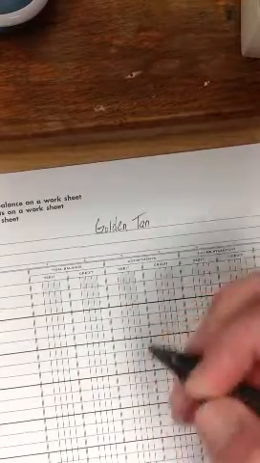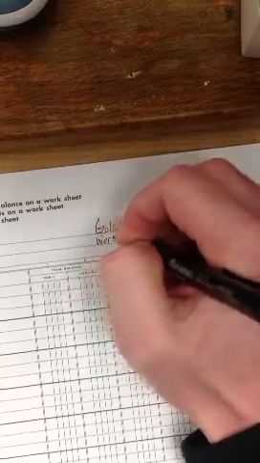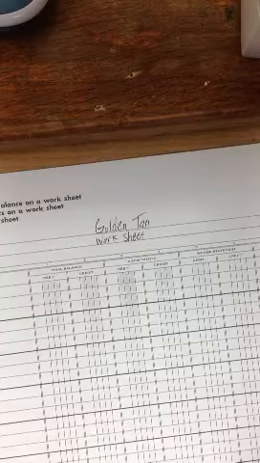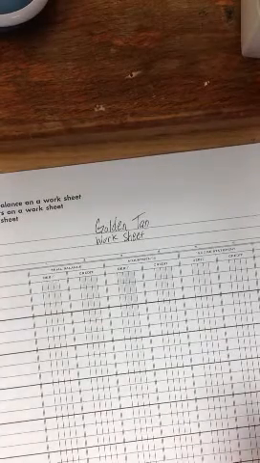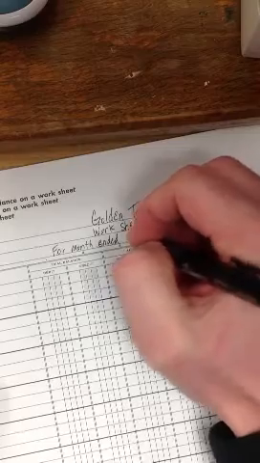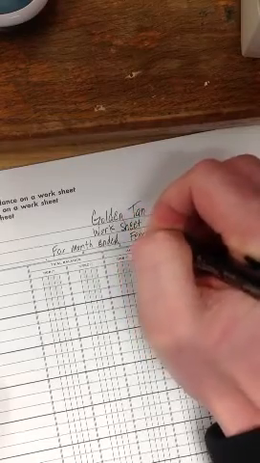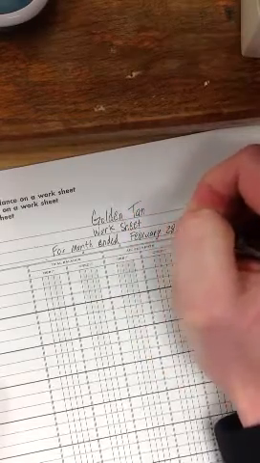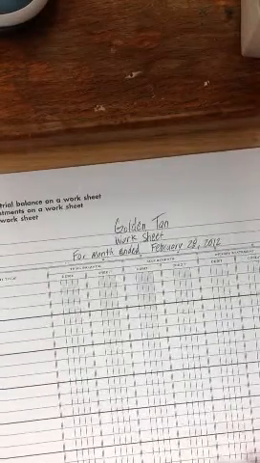The second line is the name of the report. This is a worksheet. A worksheet summarizes the general ledger information into one sheet. The third line is the date of the report. We would write for the month ended February 28th, which is the date it gives us, and instead of the current year, which is 2012. That is a completed heading.